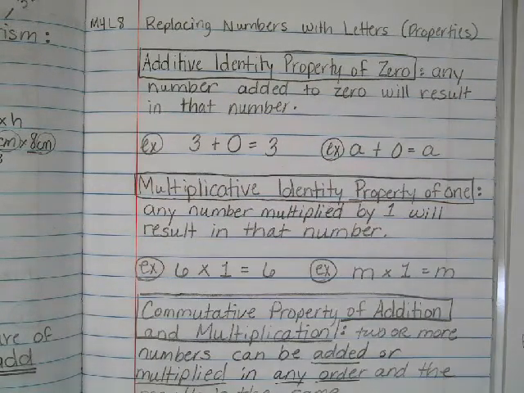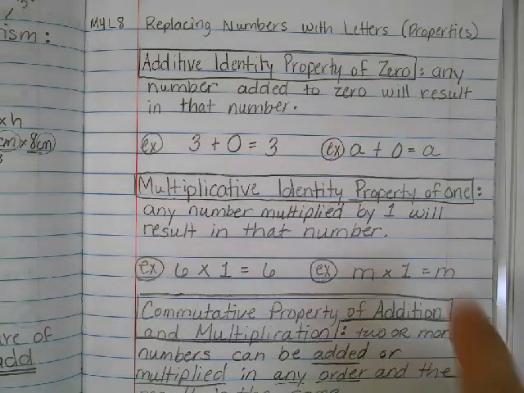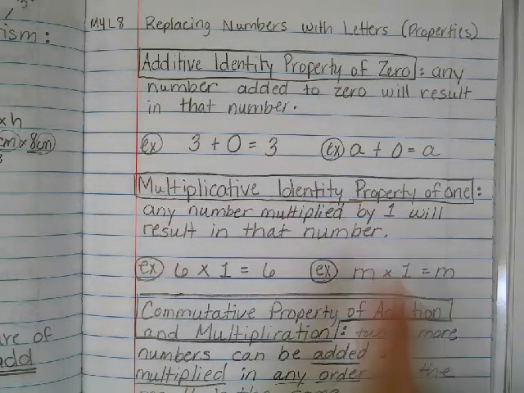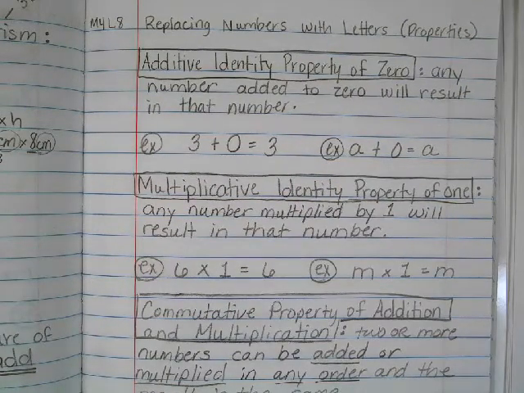Many of you probably already know how to use this property, but you don't know the definition or the mathematical vocabulary for it. So the definition is any number added to 0 will result in that number. So for example, 3 plus 0 is 3. Or if you have the variable a and you add it to 0, it would still result in a.